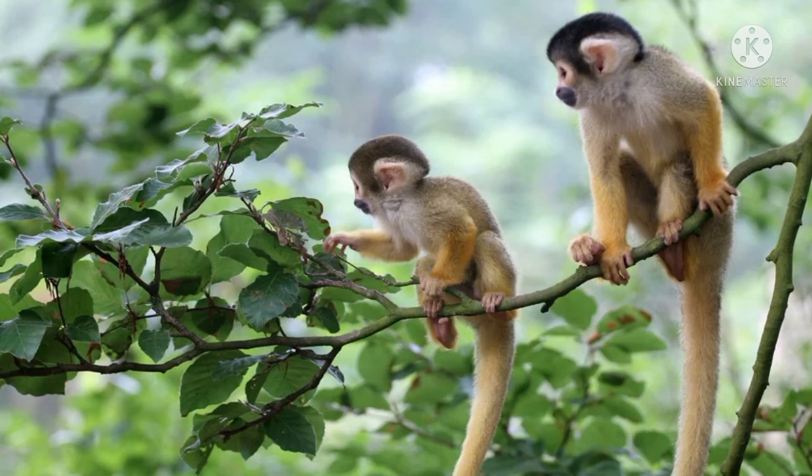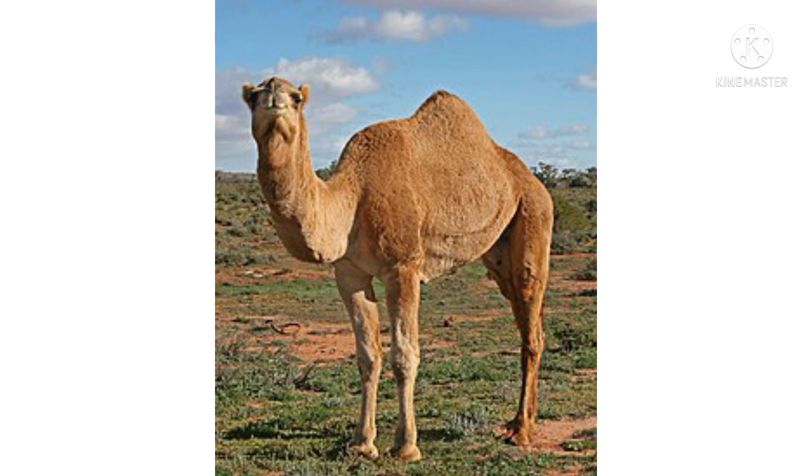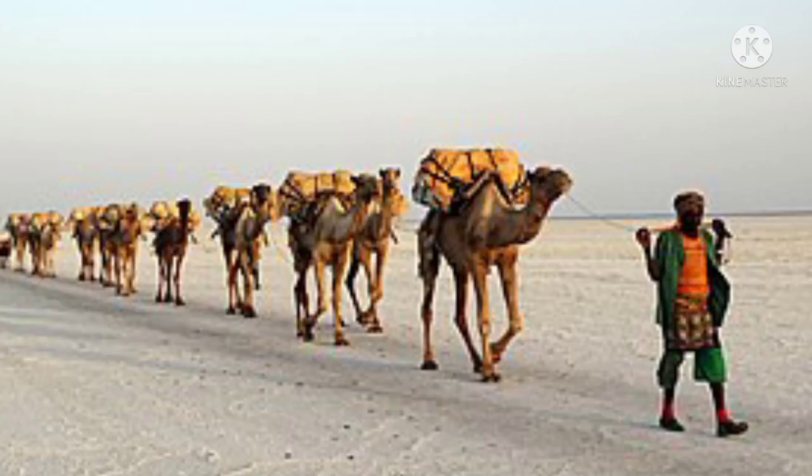You have seen that monkeys hold the branches of the tree with the help of their tails. Camels can walk on the desert, as you have seen that the legs of the camels are long, which helps them to walk on the desert sand. They carry people and goods in deserts and are called the ship of the desert. So the camel is known as the ship of the desert.